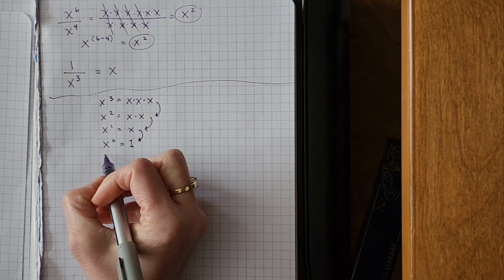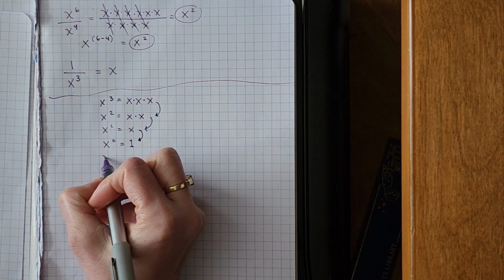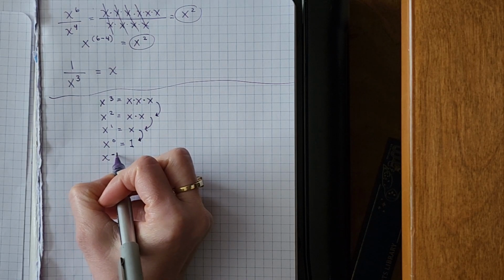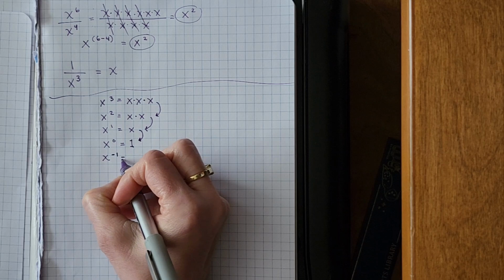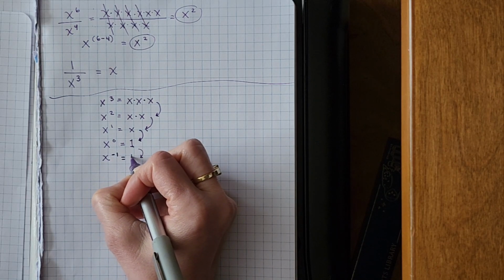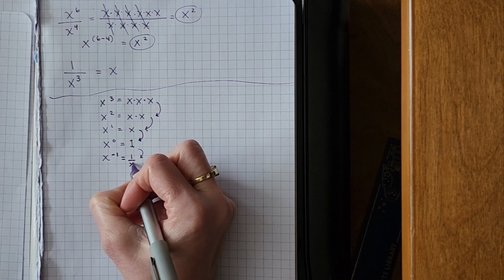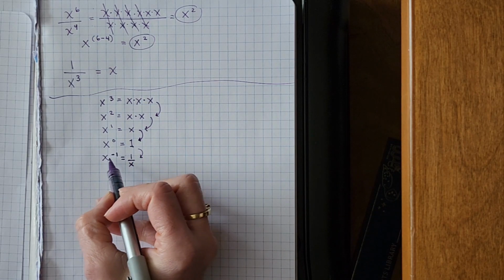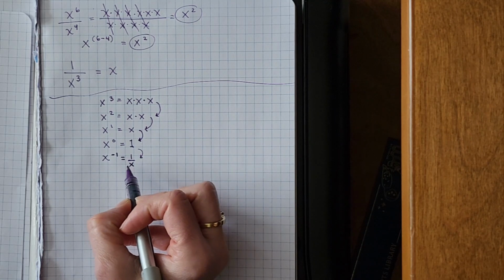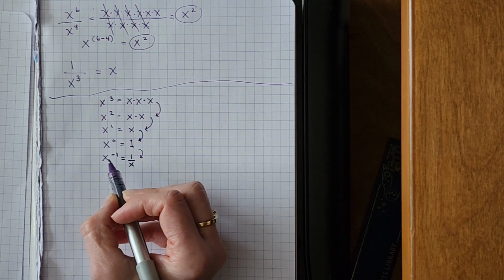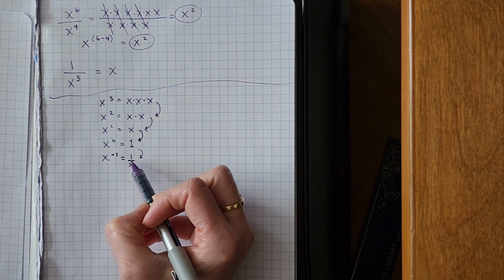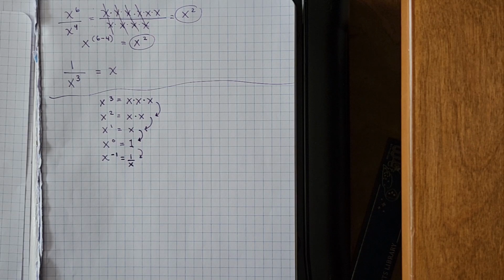All right. Then what is x to the negative 1 power? Well, we're going to divide by x again. So this is going to be 1 over x. So having a negative exponent does not actually make the number negative. It makes it a fraction. Let me say that again. Having a negative exponent does not make the number negative. It makes it a fraction.